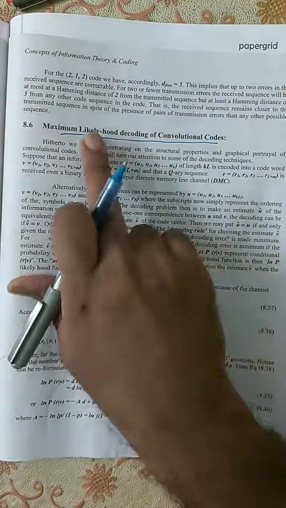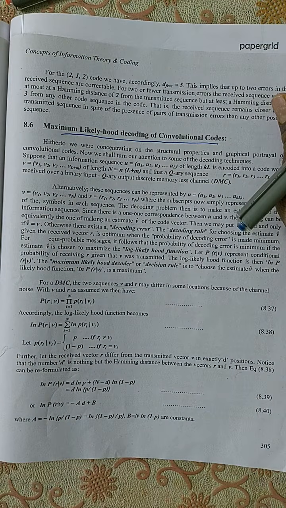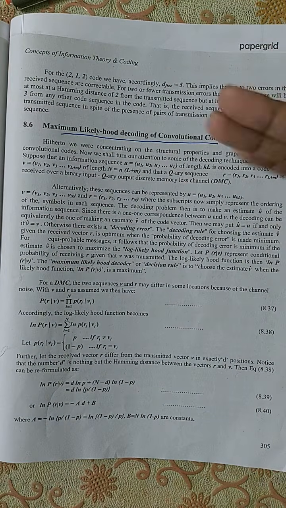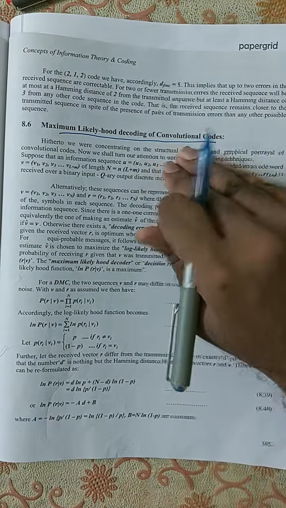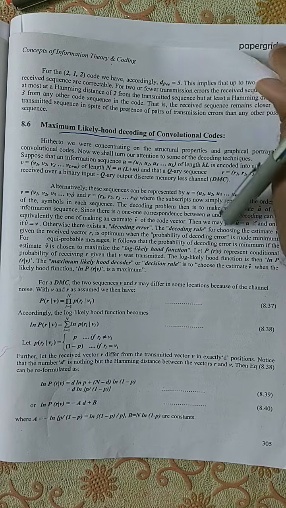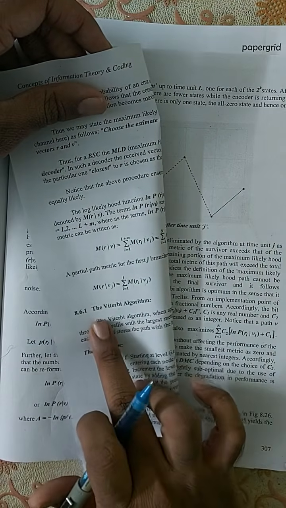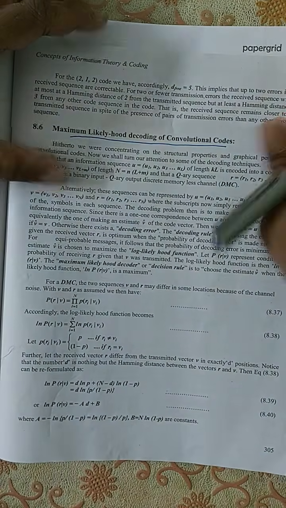That entire process is what we call maximum likelihood decoding of convolutional codes. The algorithm used for applying it is called the Viterbi algorithm, spelled V-I-T-E-R-B-I. So that's the general aspect.